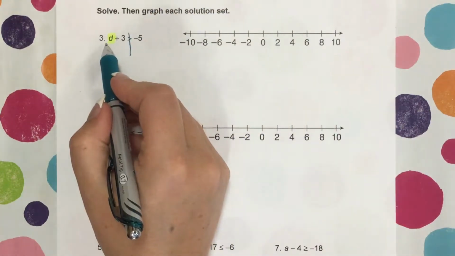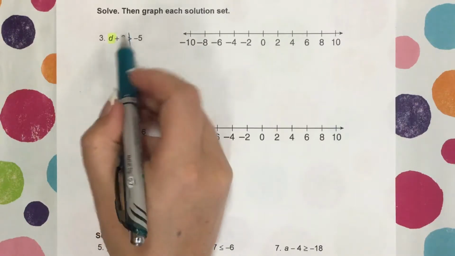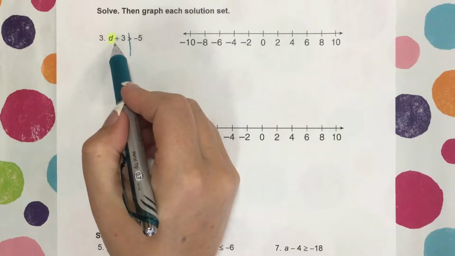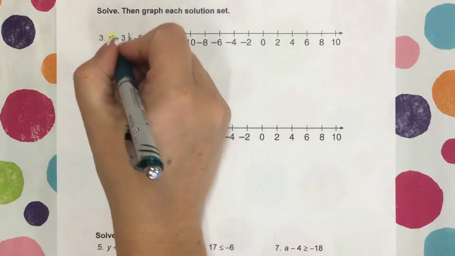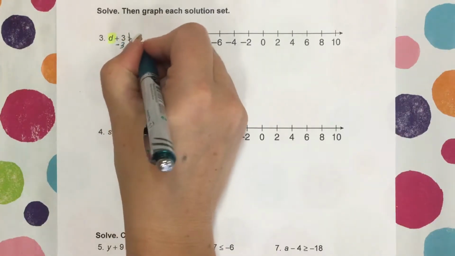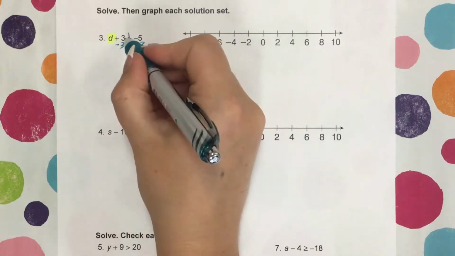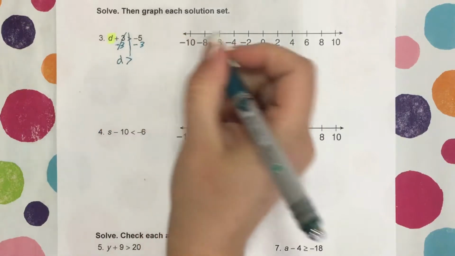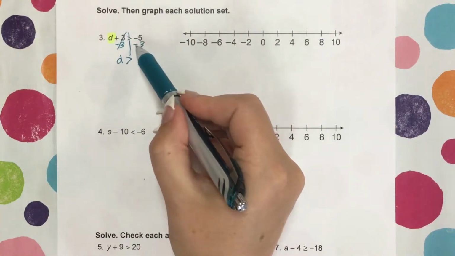We're trying to get D by itself. Is D by itself? No, it's not. So we have to get rid of this 3. Well, how is this 3 related to D? It's related to D through addition. So we have to do the inverse operation, which would be subtraction, to both sides. This positive 3 and that negative 3 cancel each other out. We're left with D is greater than. And then we have negative 5 minus 3.